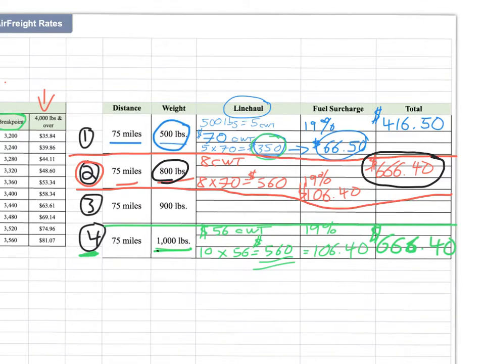Look at what happens when you ship 1,000 pounds. The cost is the same, $666.40. That's because, remember, your rate is decreasing. As soon as you get to 1,000 pounds, your rate drops from $70 in the first bracket down to this $56. That is sometimes advantageous to you because you can say to your carrier, hey, I know I'm not giving you 1,000 pounds, but why don't you just bill me 1,000 pounds, even though I didn't give you 1,000 pounds. I may have given you less than that.